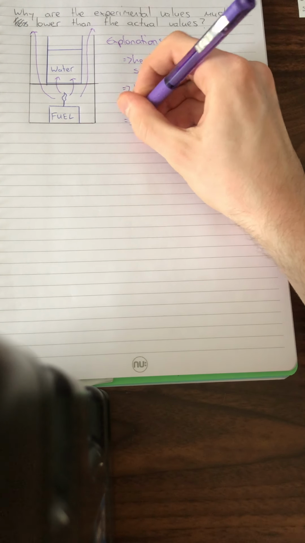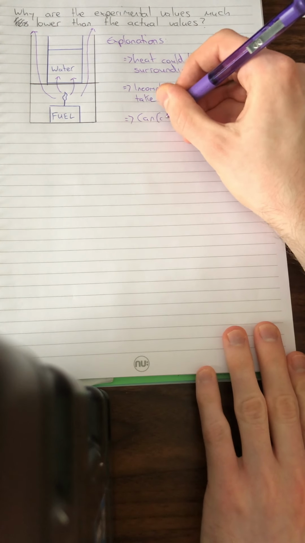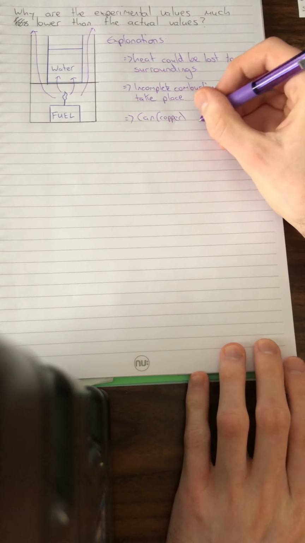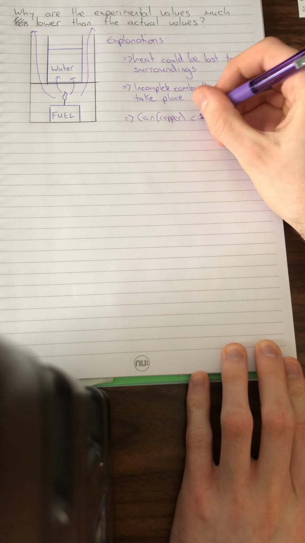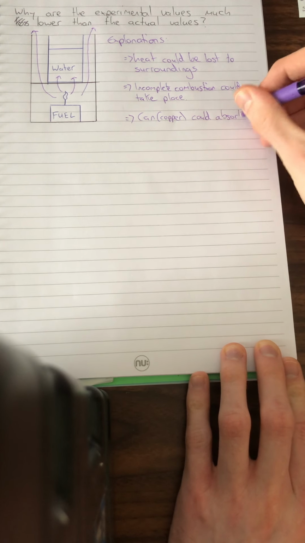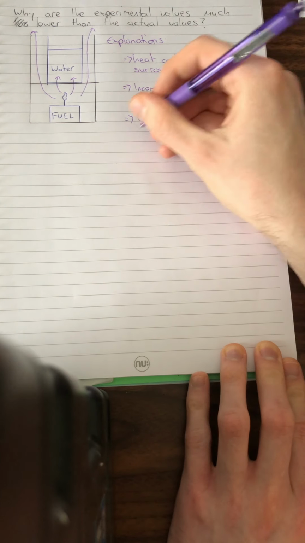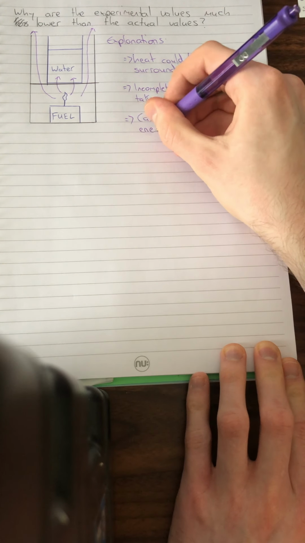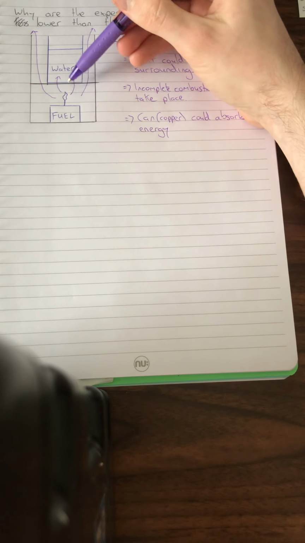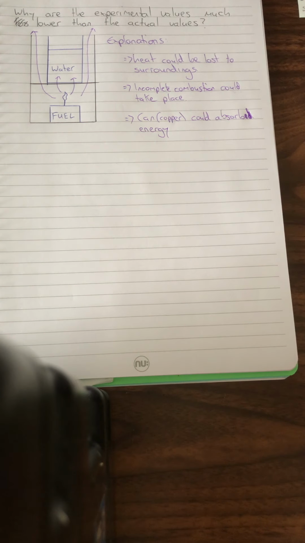And the third one, the can, now it's usually a copper can, but obviously it doesn't have to be. The can could absorb energy. Okay, so instead of the energy going into the water, it gets absorbed by the can instead.